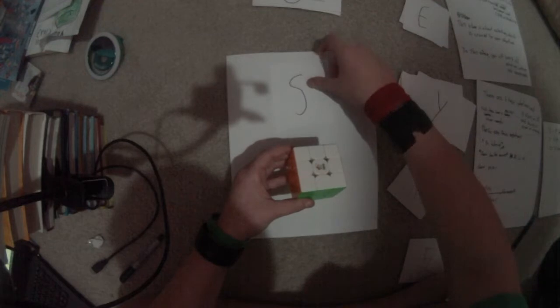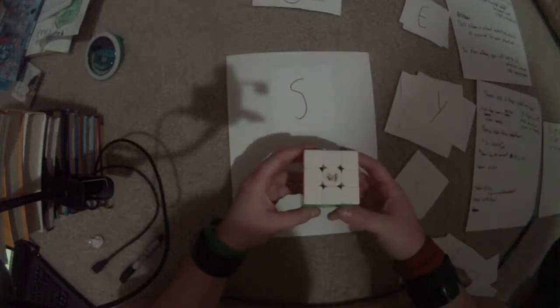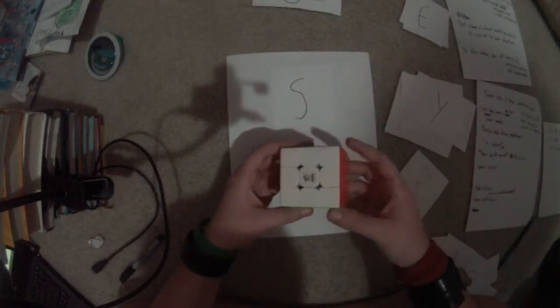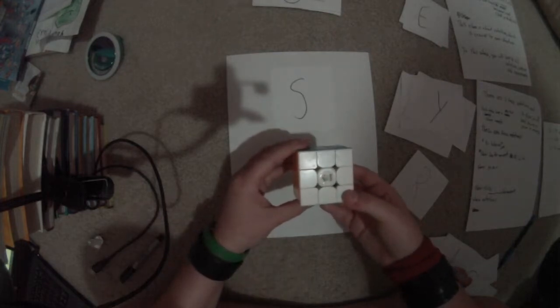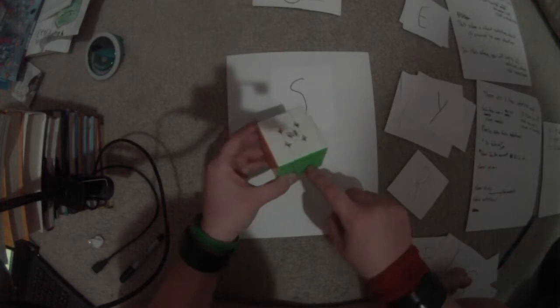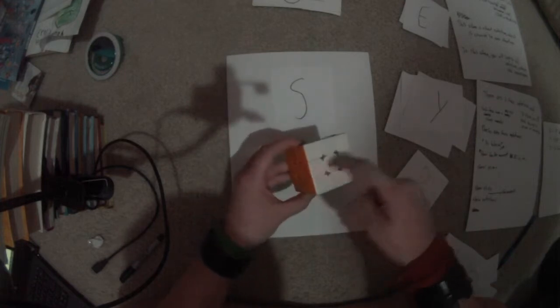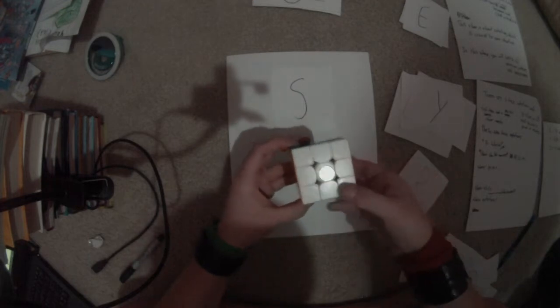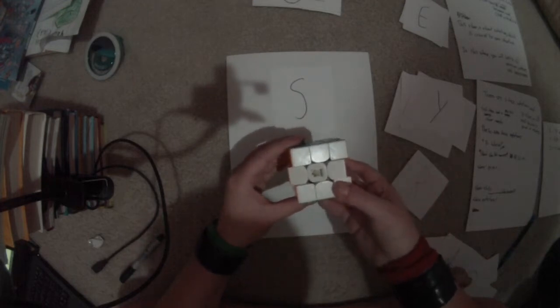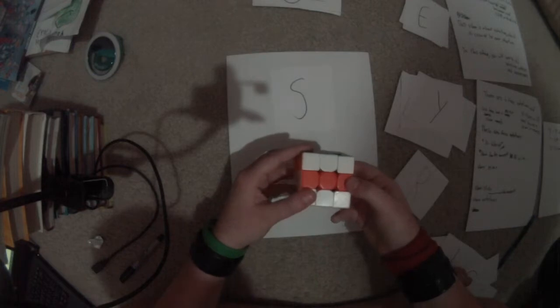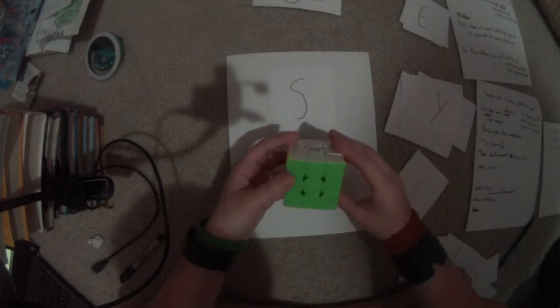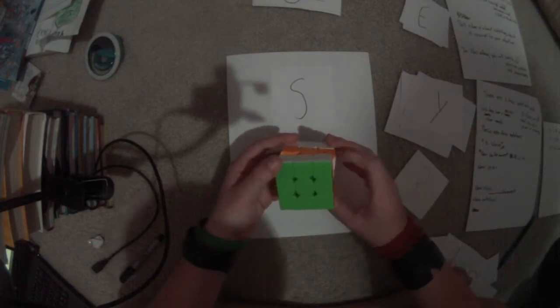And last we have the S move, which again is a weird one. So this one is actually this middle part. So this one is M, this one is E, and this one is S. So an S move is this way. Actually, it's this way. Sorry about that. So if you're looking at it like this, it is clockwise.